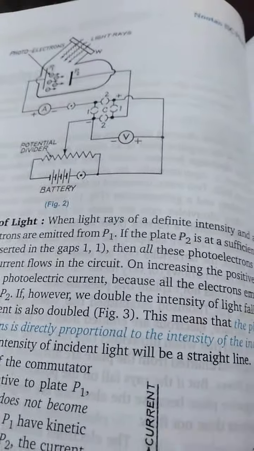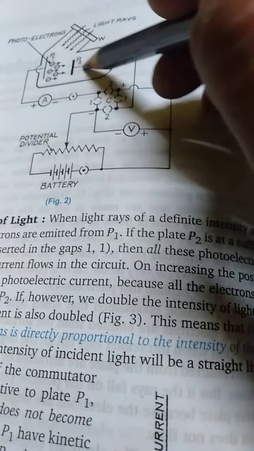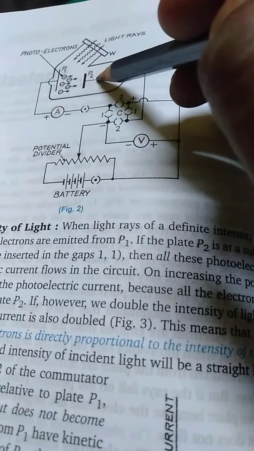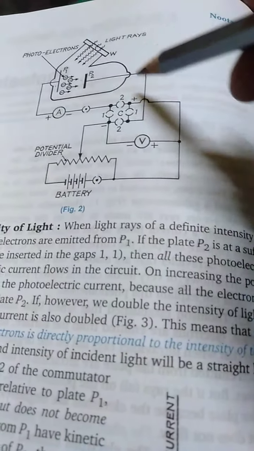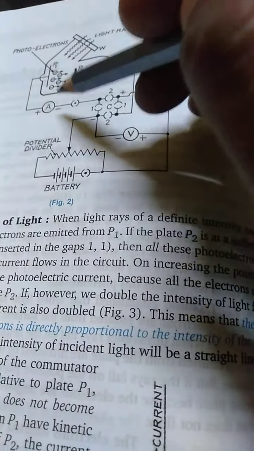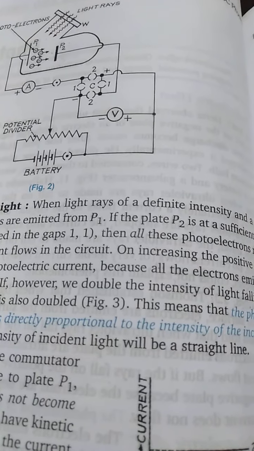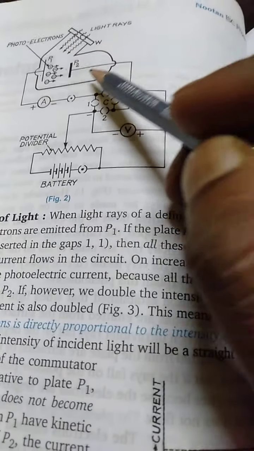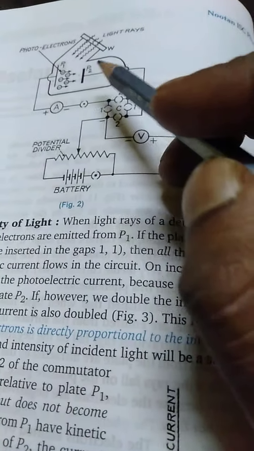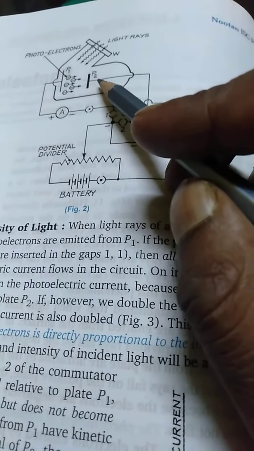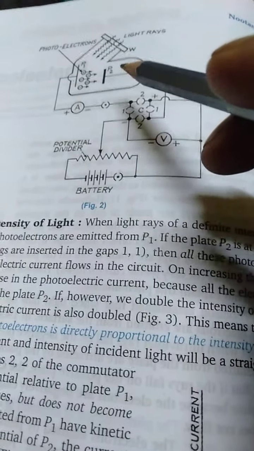Now see, at first we are keeping this plate positive. If the plate is made positive, then the electrons will be attracted to this plate and there will be a flow of electrons, and that is the flow of current in this circuit, which we can see from this milliammeter. If this is made more and more positive, then after some time the current will saturate. So there will be a maximum limit of the flow of current for a given frequency.